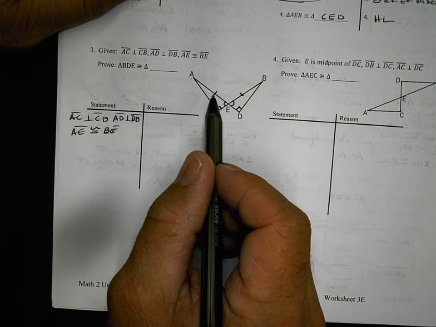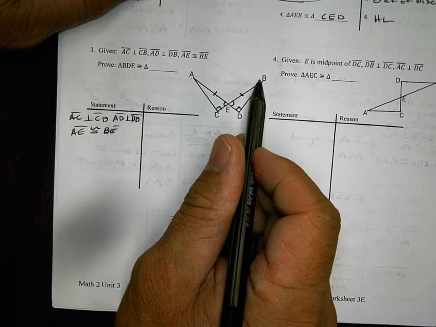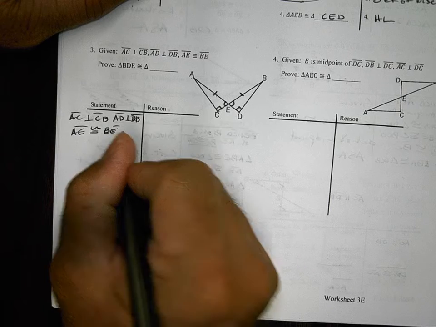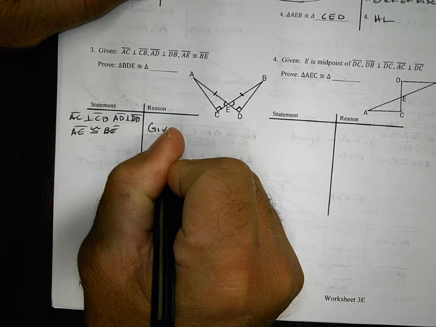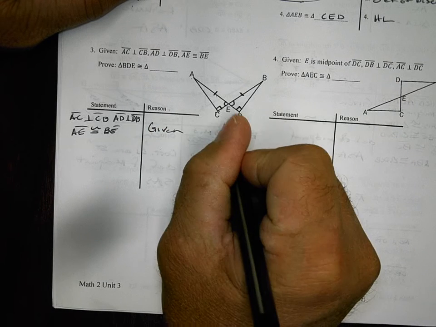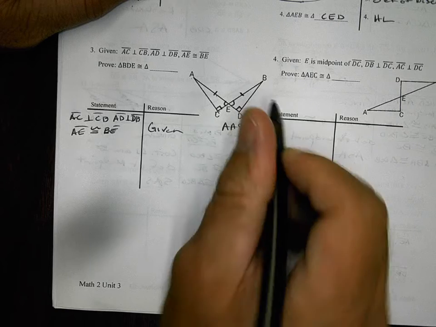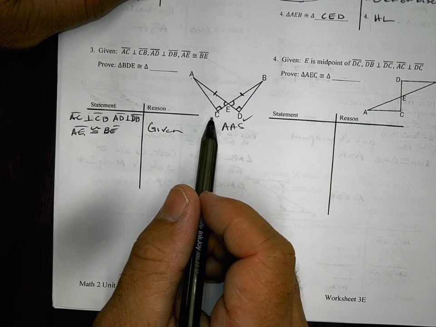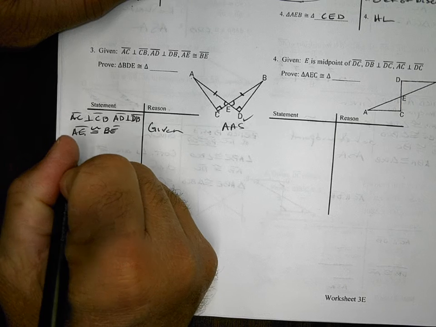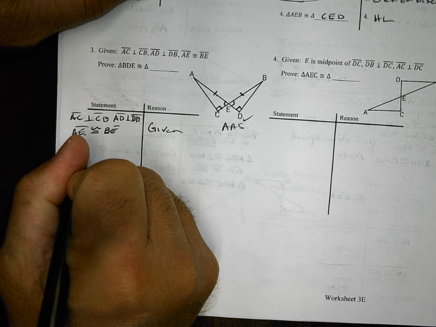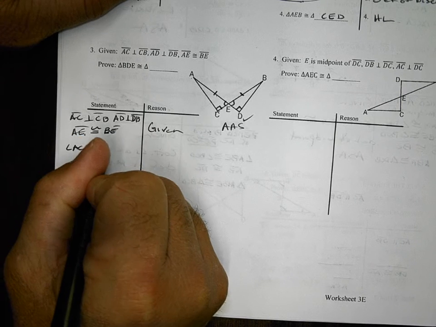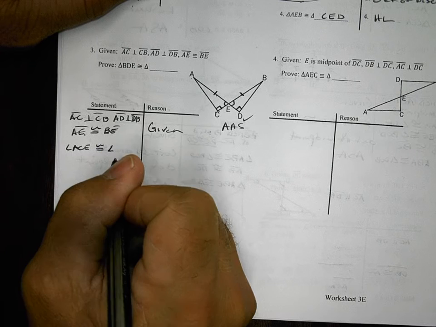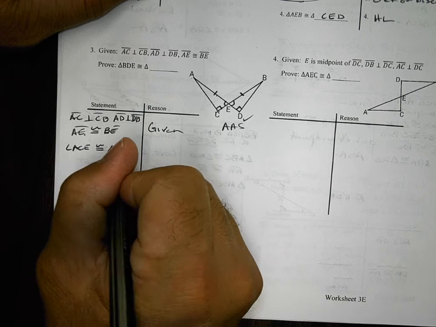So first off, we got AE is congruent to BE. That is given right there. That's our side. We're going to do angle, angle, side, and that's our side. It's already in the given. Next, we're going to say that angle ACE is congruent to angle BDE.